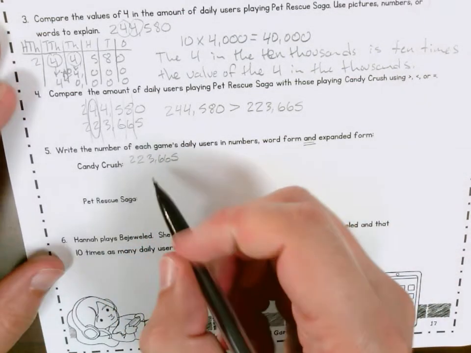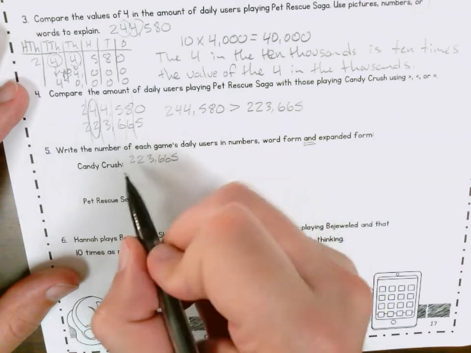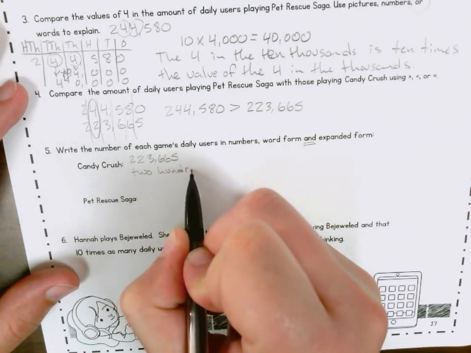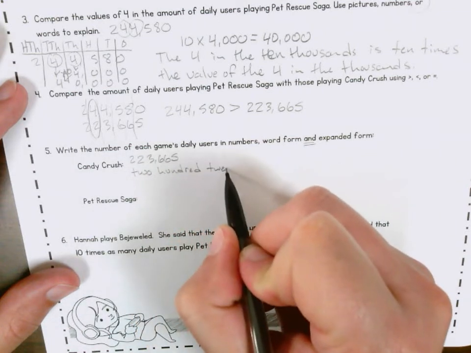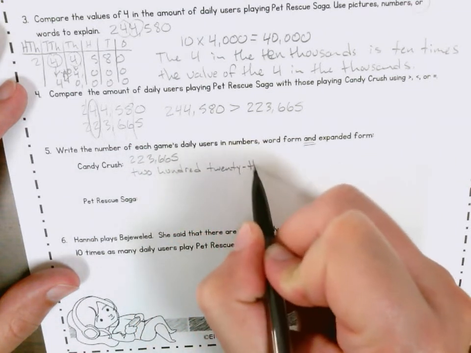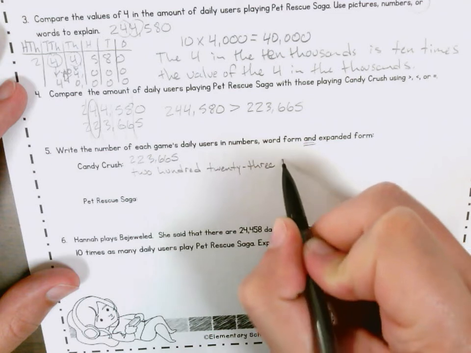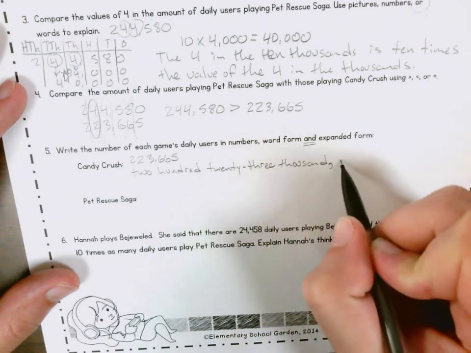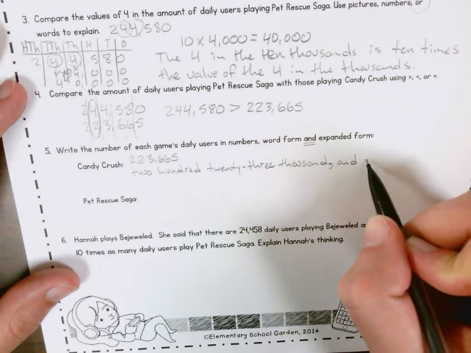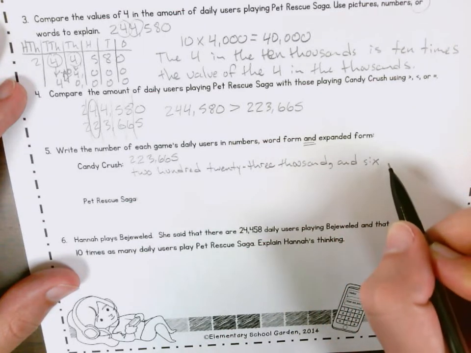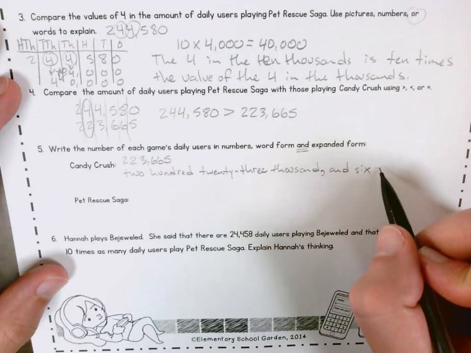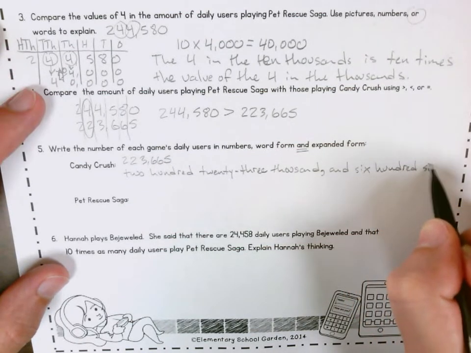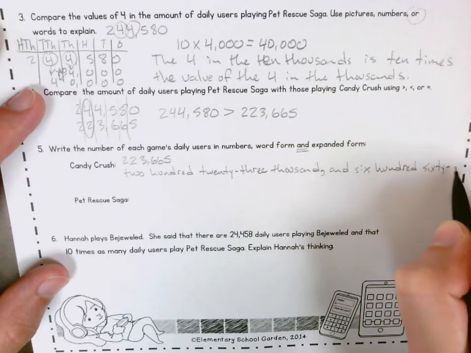Word form is just spelling out what we just wrote and what we just said. So 223,000, comma, and 665.